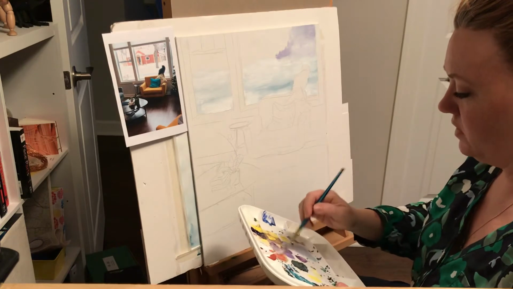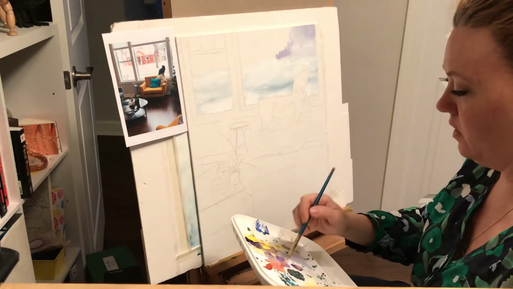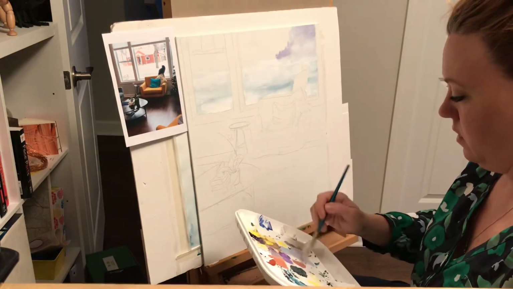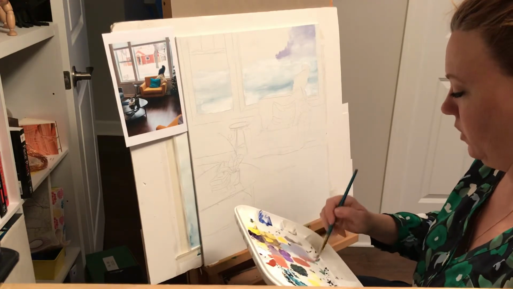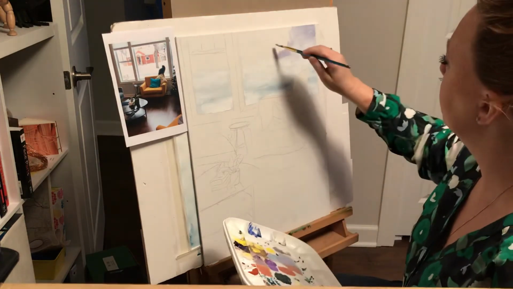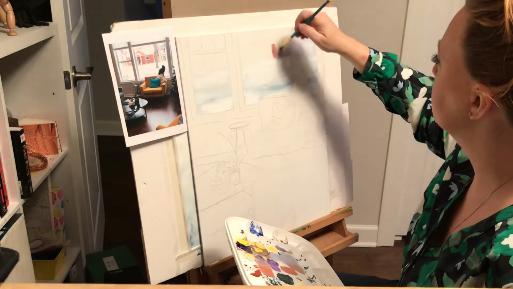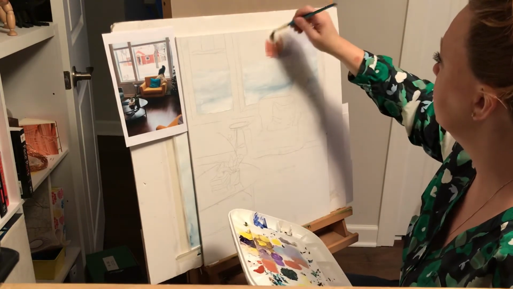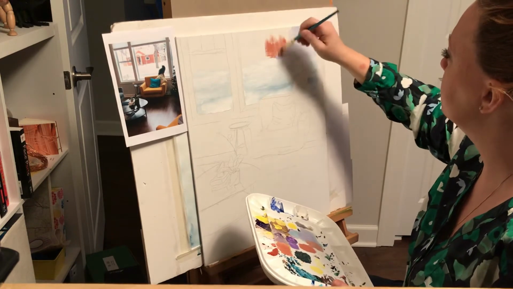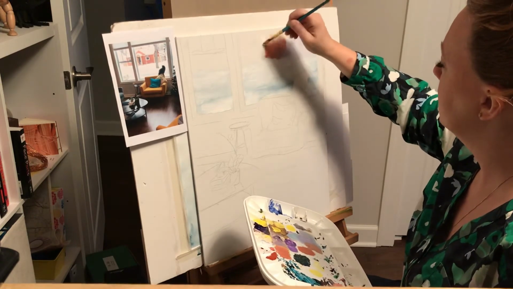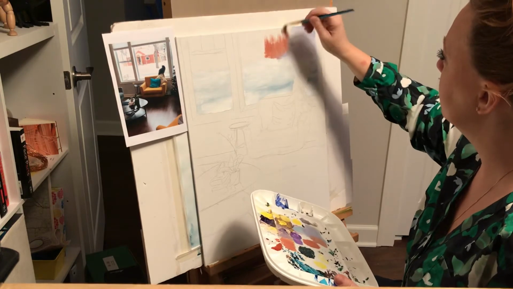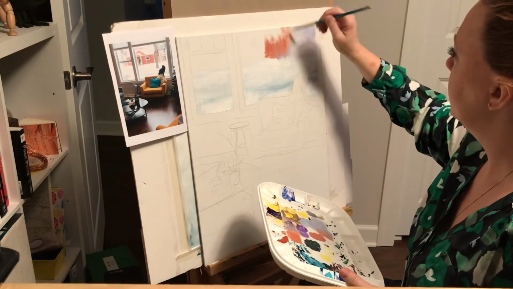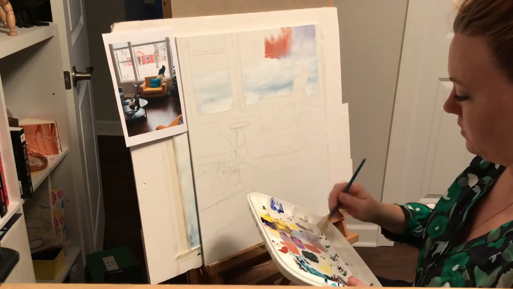So right now I'm mixing a little bit of that rusty red in with some of my purpley gray. I might just hint at it, we'll see, I could end up having to paint that out. But at least I'm working from back to front right now. I'm thinking about what this would look like, thinking about it as I'm painting, actually.